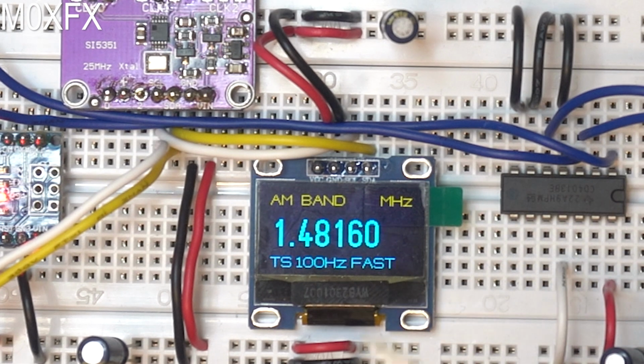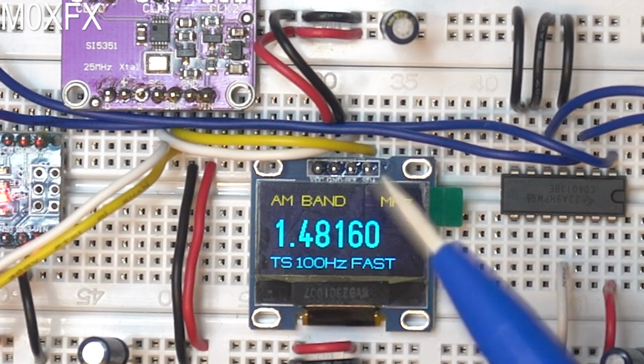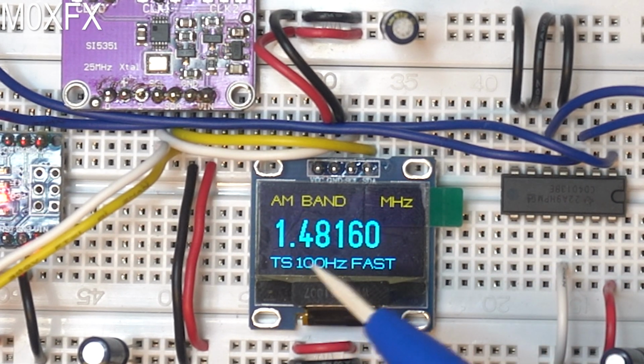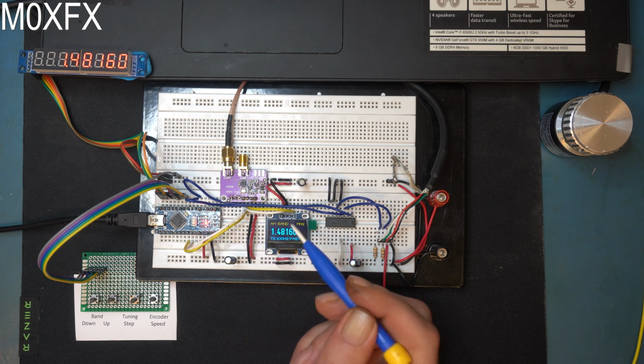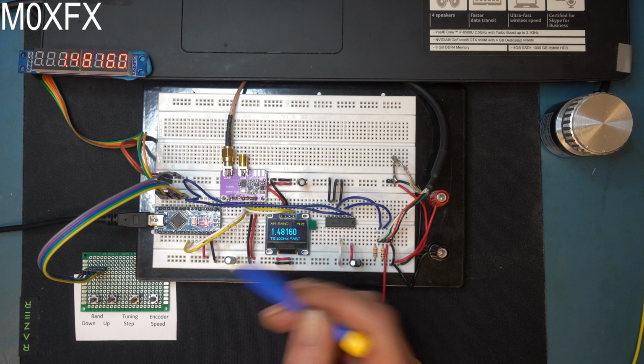Now there's other things to do with IF offsets, which is, you know, some receivers the mixers down convert. You're reading the down converted image from the mixer, or other ones you're reading the up converted image from the mixer. Now in the code, again, we can simply manipulate that and tell it what we want it to do.